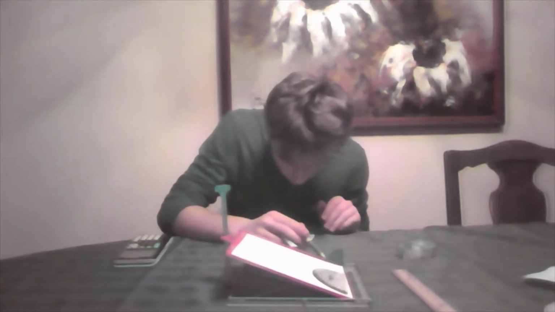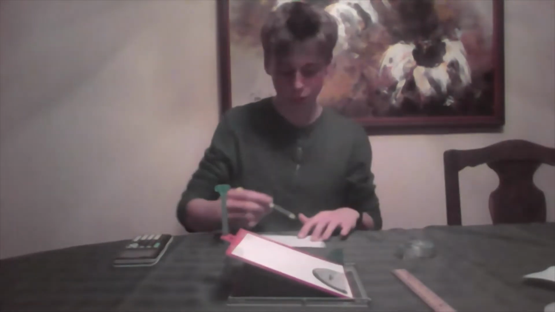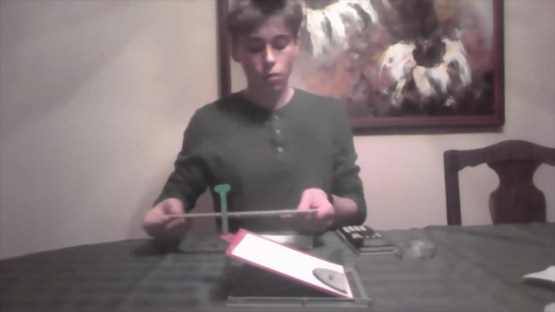And we can measure that in two ways, either using the built-in protractor, which reads about 22 or 23. So I'm going to write that down, 22.3. And we can also calculate it, though, more precisely with a ruler and a formula I've created.